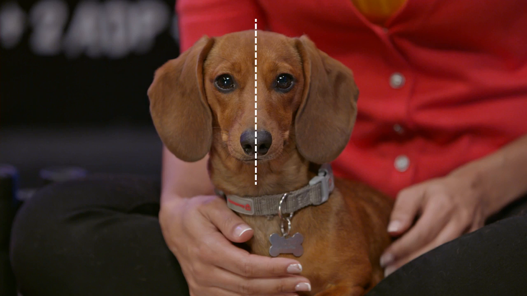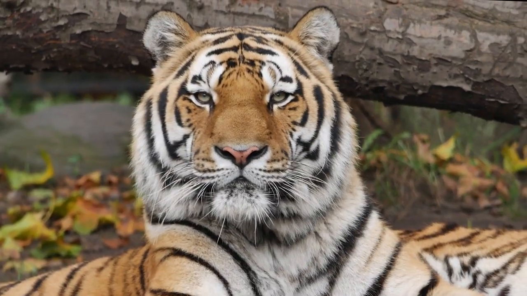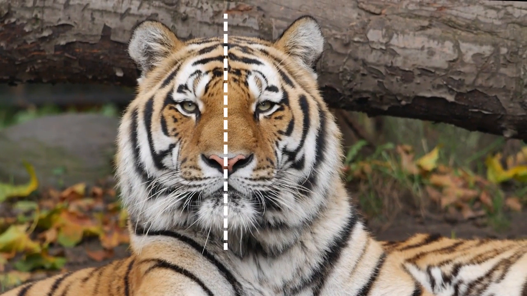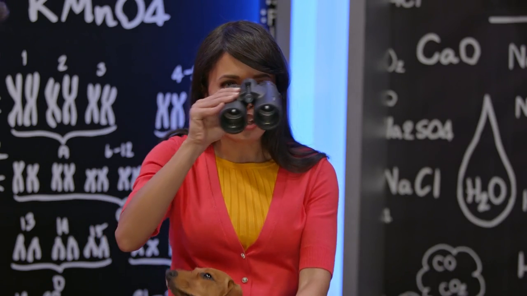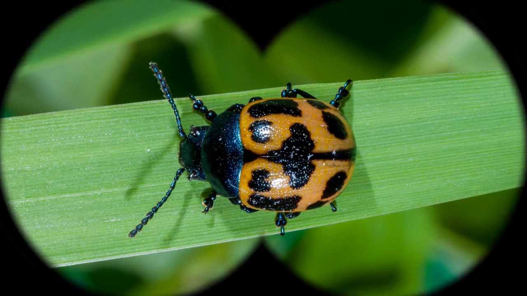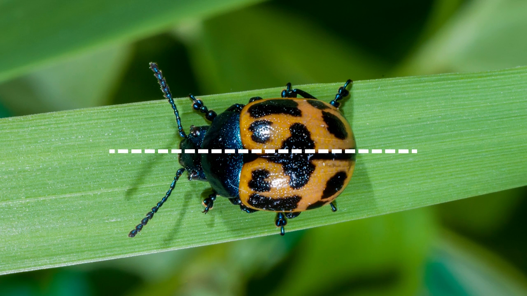Neat. Well, let's see if we can find symmetry in the face of this tiger. The tiger's face has symmetry too. That's right. Remember that the line of symmetry has to perfectly split the shape into matching parts. This other line here is not a line of symmetry because the two parts do not match. Let's look at some more examples from nature. Look how this beetle has symmetry. The shape of its body, its legs, and antennas are exactly the same on the opposite side of the line. It's almost a perfect copy from one side to the other.